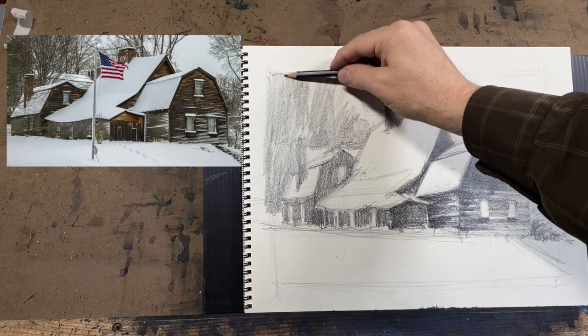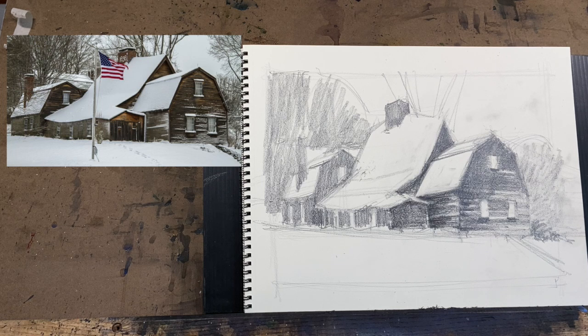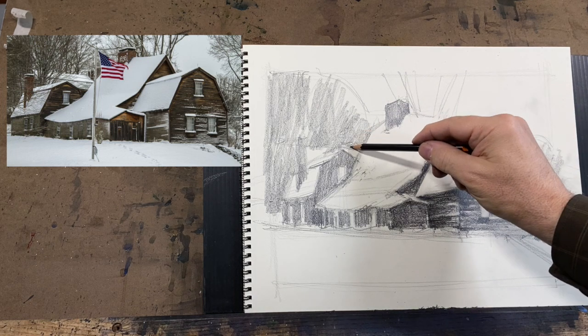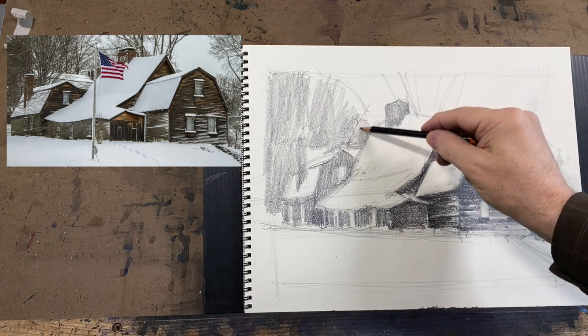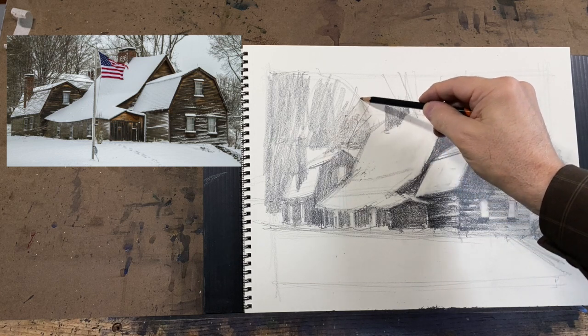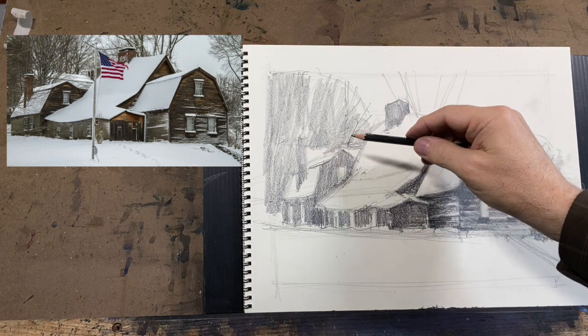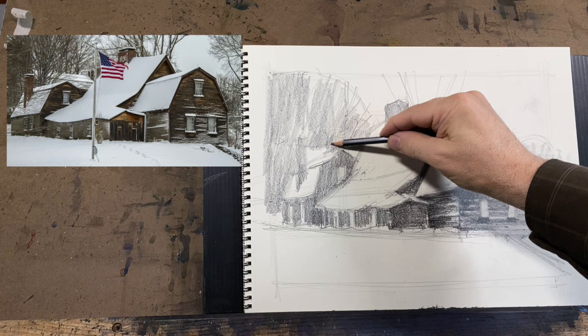Going right off the top of the paper. Let's build it up a little more.